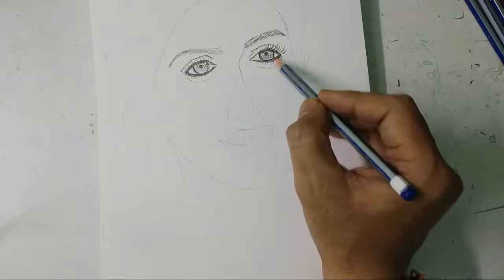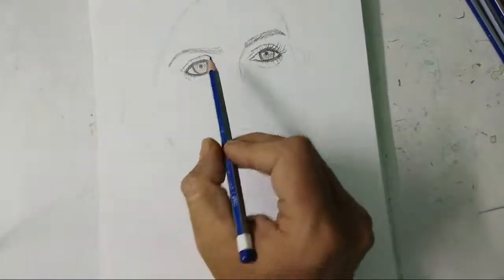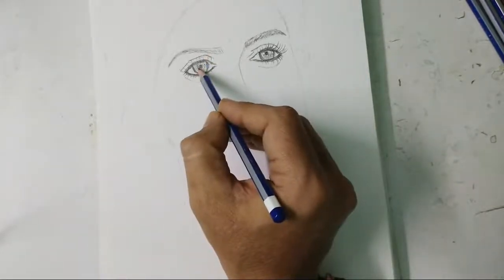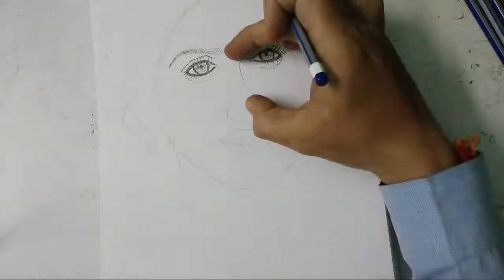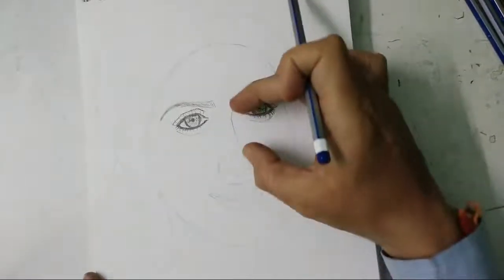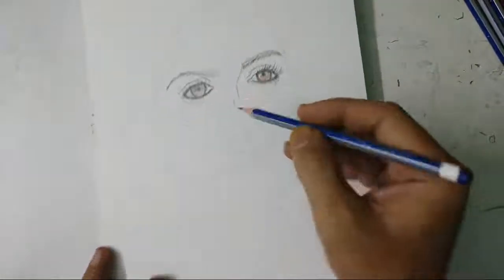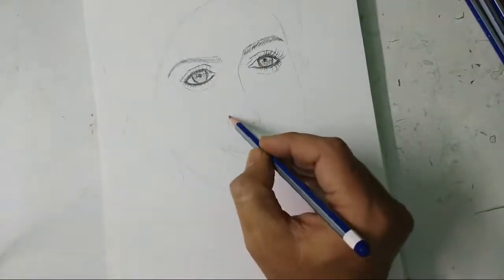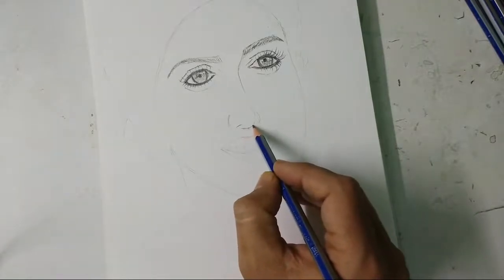Like if you have measured the gap between this eye and this eye in your main portrait, then see what the height of the nose is. The height of this nose and the gap between the eyes will match somewhere. So accordingly you put a mark and measure the length of the nose and then draw it.